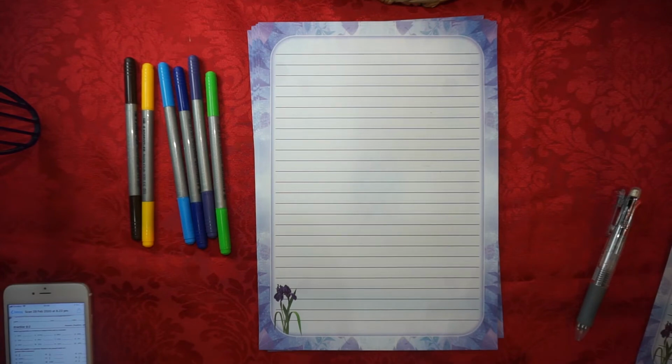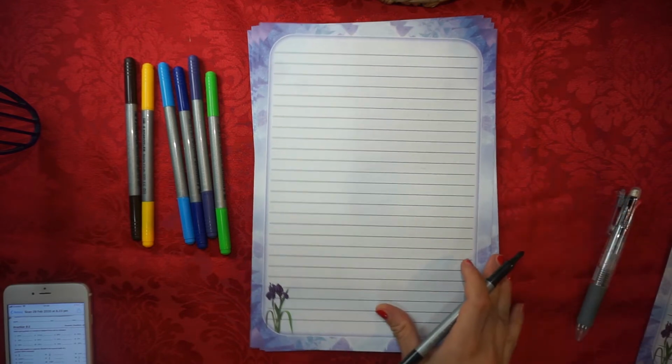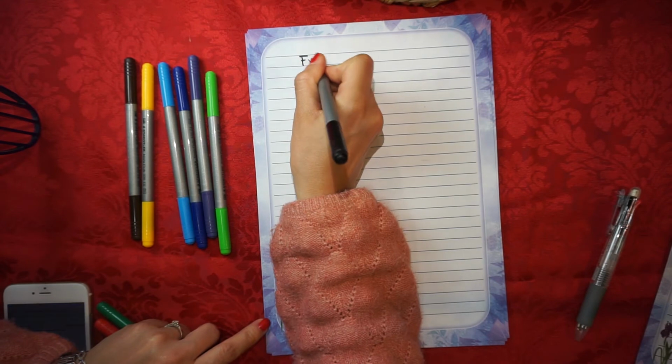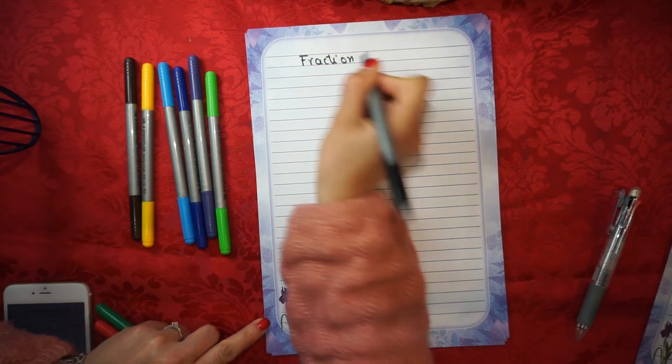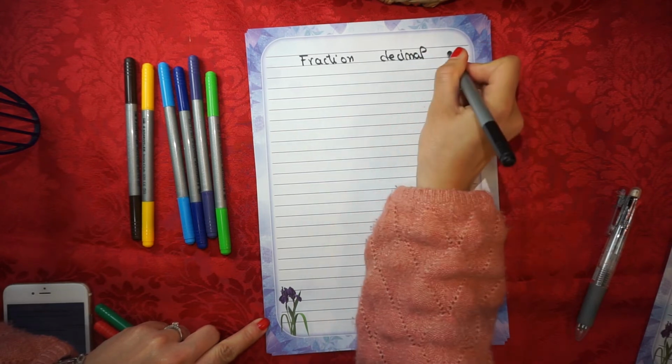For the third part, I'm gonna recap the things I said for the first and the second part. So I'm gonna make a table. Suppose here I have a fraction. Here I have decimal. And here I have percent.